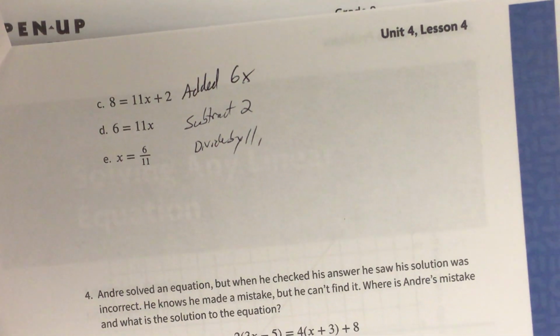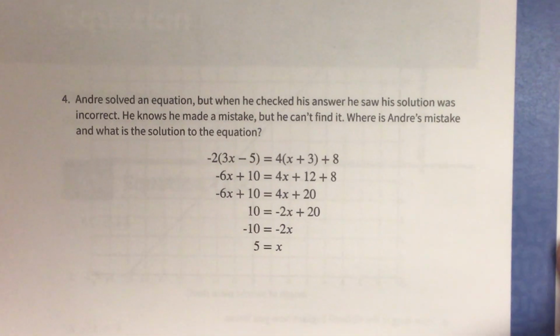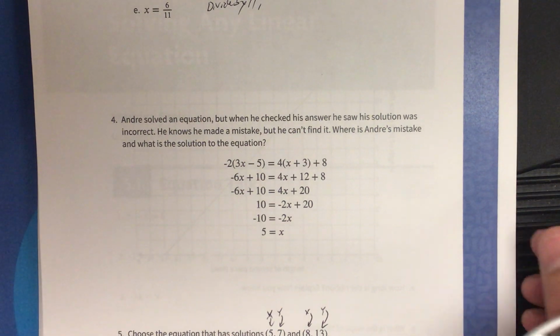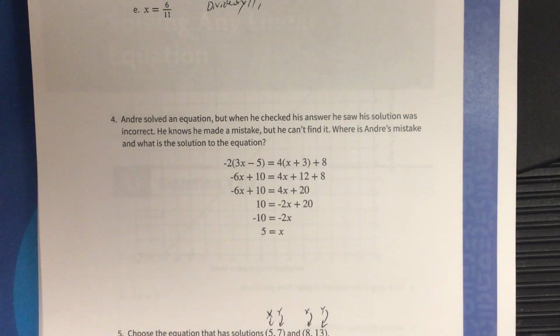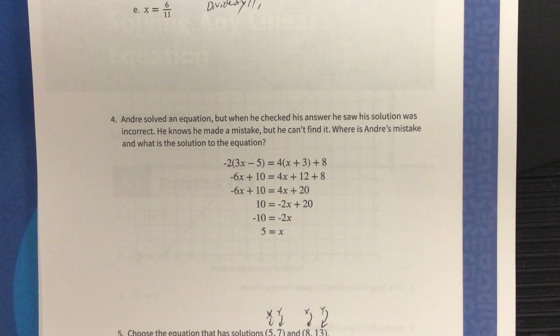Question number 4, Jonas, would you read that one, please? Andre solved an equation, but when he checked his answer, he saw his solution was incorrect. He knows he made a mistake, but he can't find it. Where is Andre's mistake, and what is the solution to the equation? All right, warm-up's going to be similar to this one today. It says you made a mistake. Find it and fix it. That's the directions. You have to find a solution.